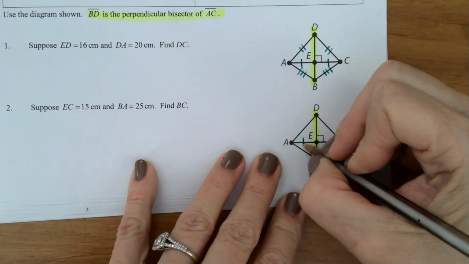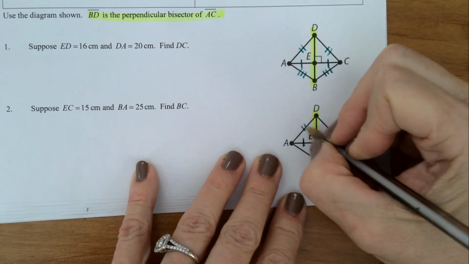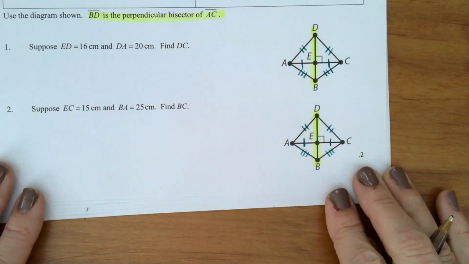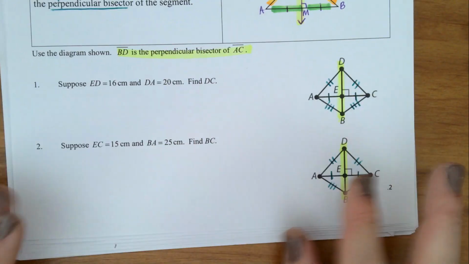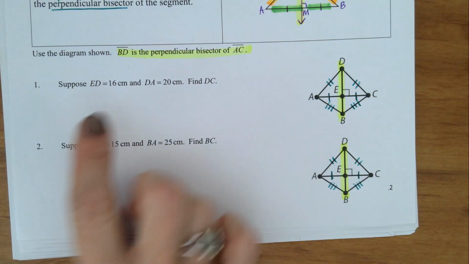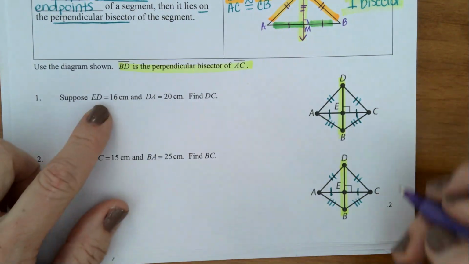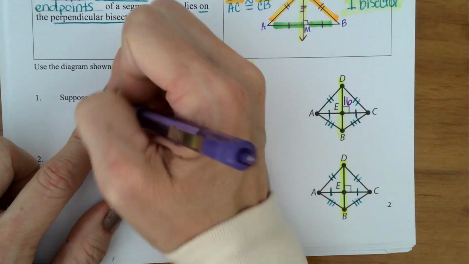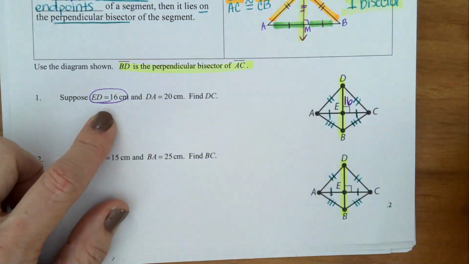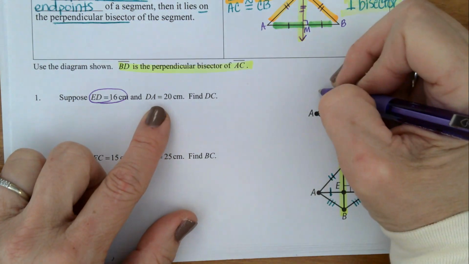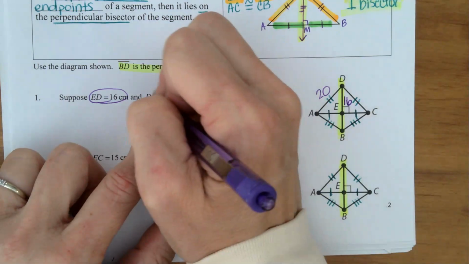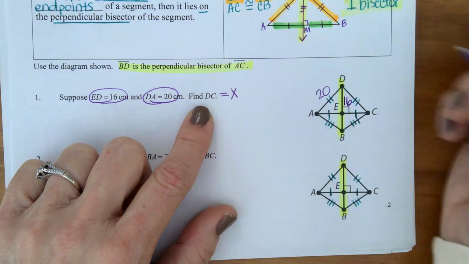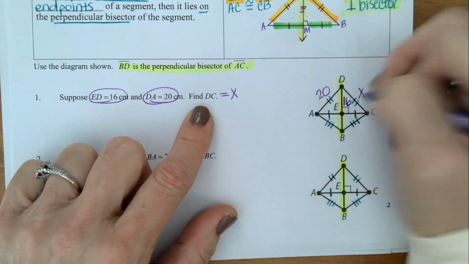Okay, everybody got all that? All right. So now this is how this works. It says suppose that ED is 16. I'm going to come over here to ED and write a little 16. ED equals 16. DA is 20. So I wrote that down. And it says find DC. That, my friends, is X. So I'm going to put an X right there on my picture.